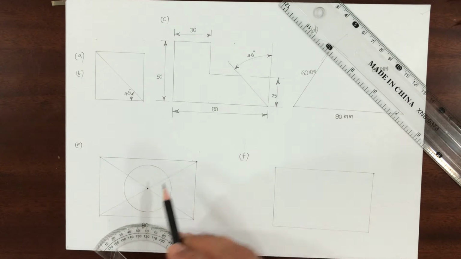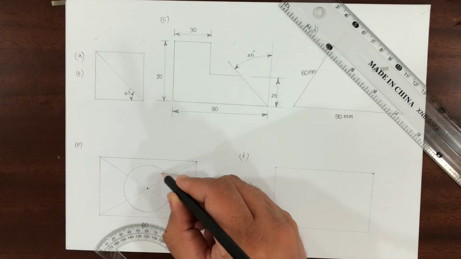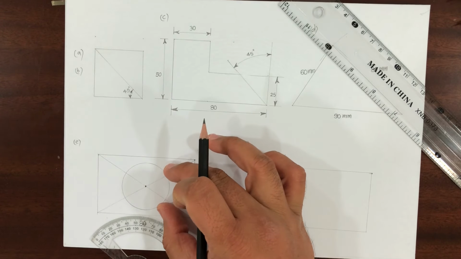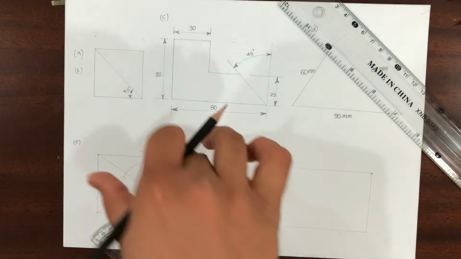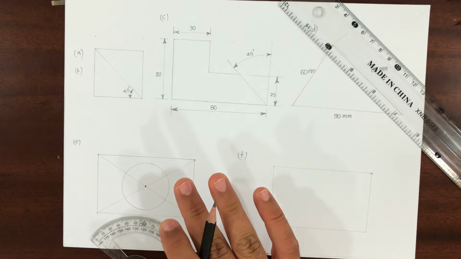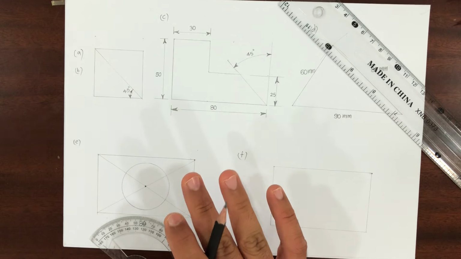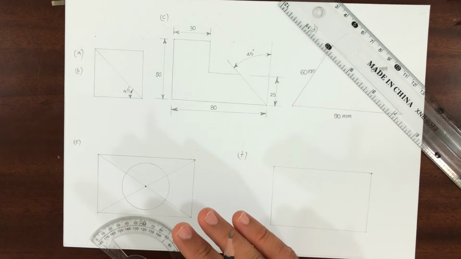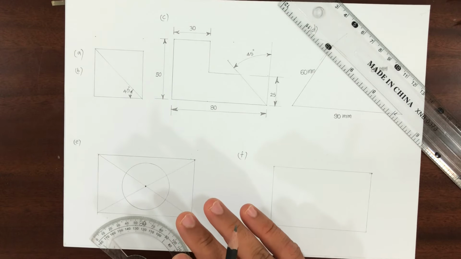But here, see, if you draw circles here, 1, 2, 3, 4, these are not evenly distributed. They are close. These two circles are far. But we need the circles evenly about the center of the rectangle.